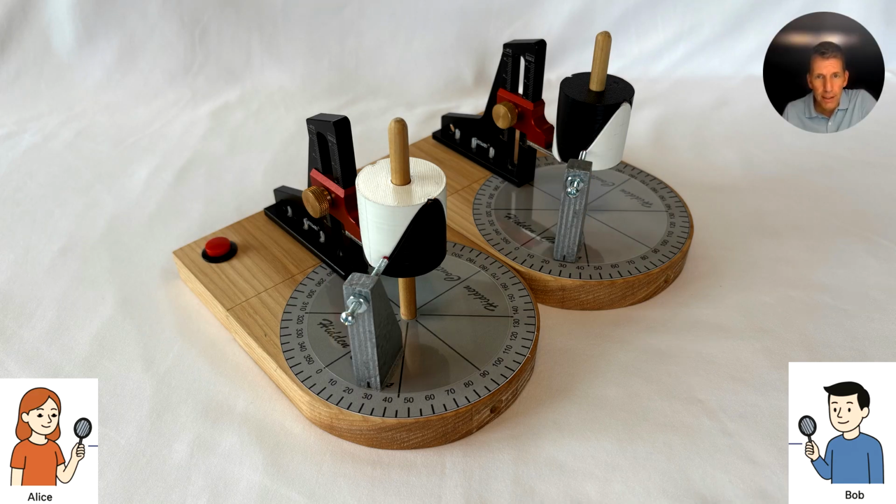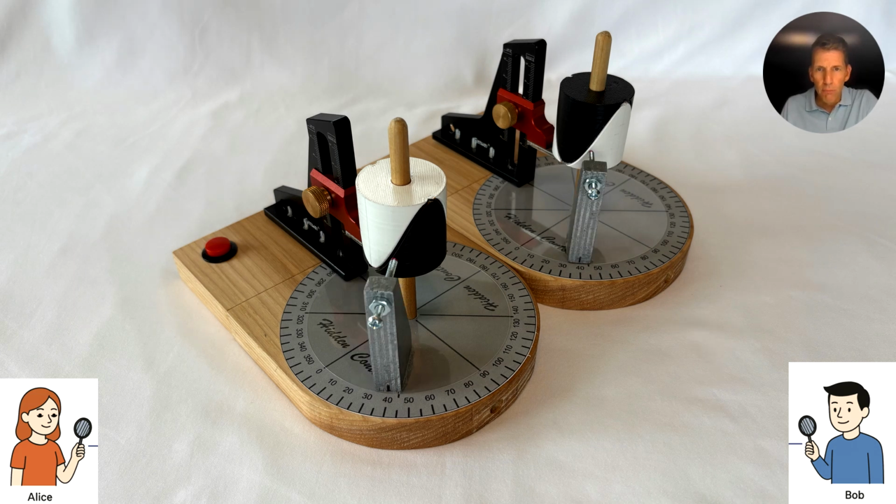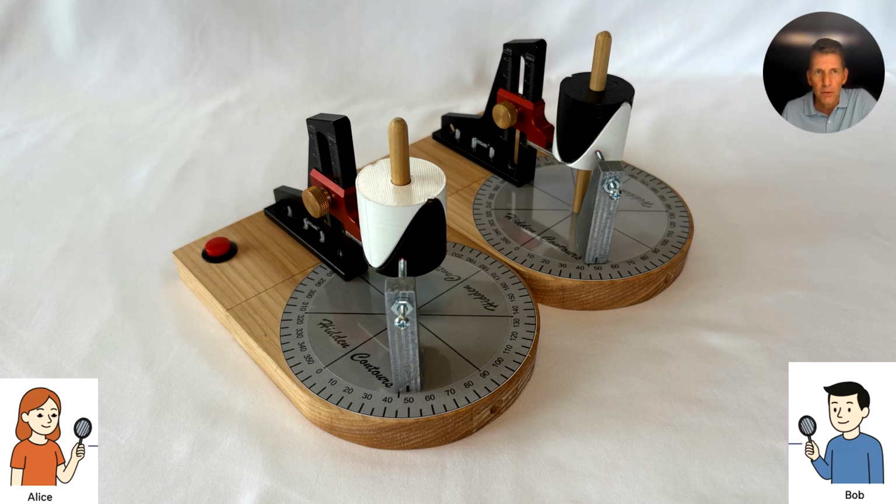Now we're at 30 degrees. And just take a look here. Alice's is pointing to white, and Bob's is pointing to black. So they're opposite. But if I click one more, now they switch. Now Alice's is on black and Bob's on white, but they're still opposite. So we're changing angle, but we're maintaining the oppositeness of the entangled particles.